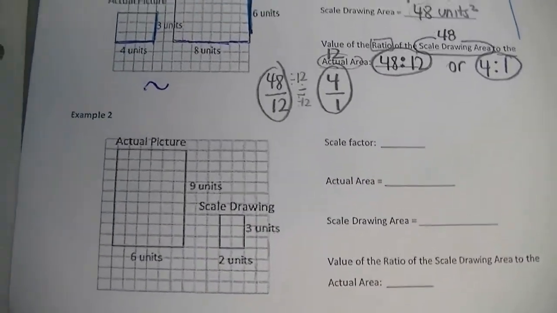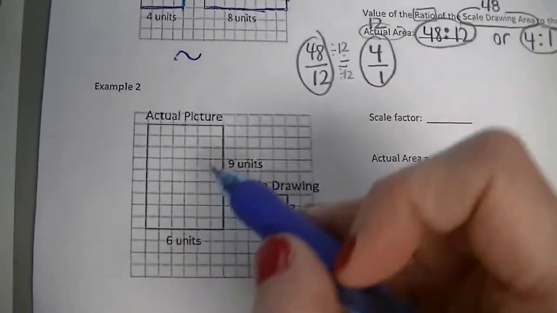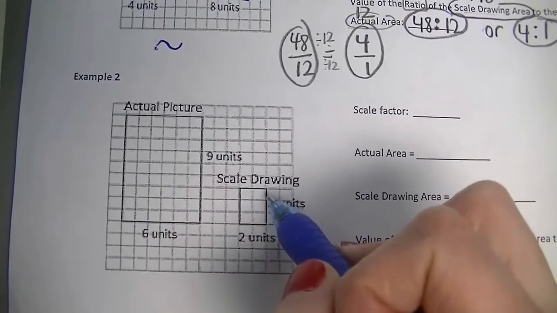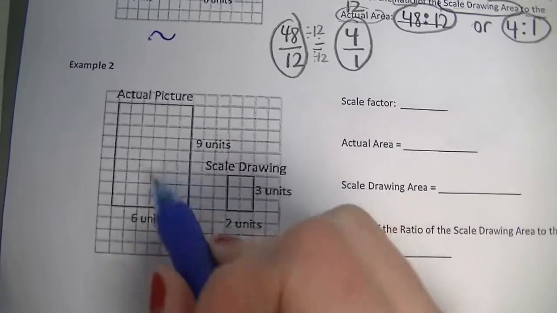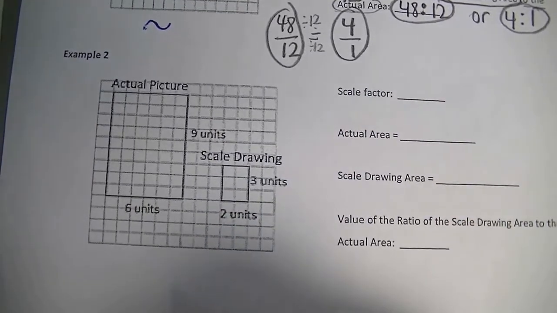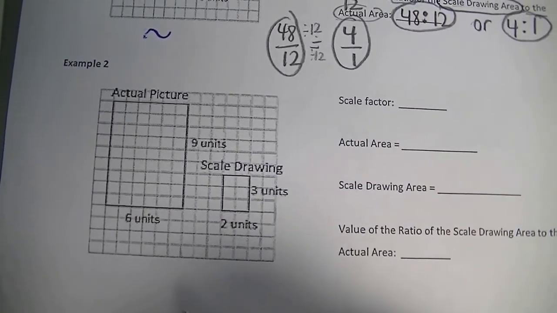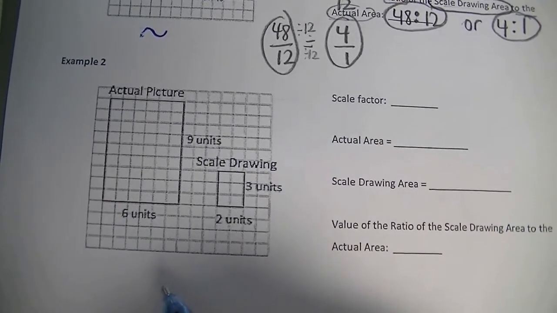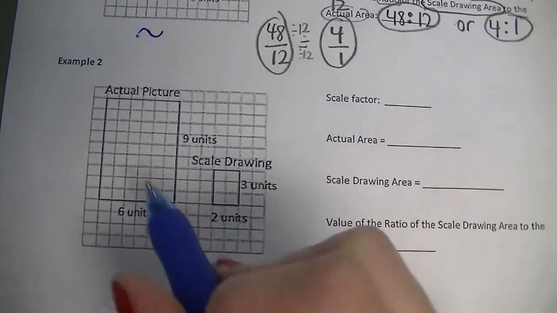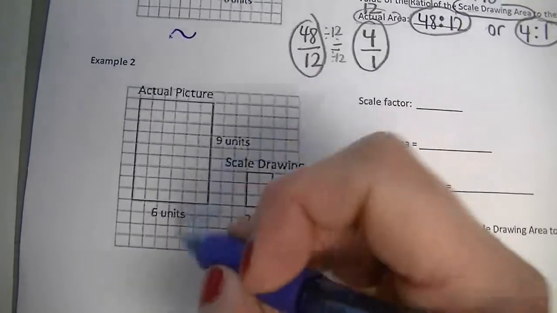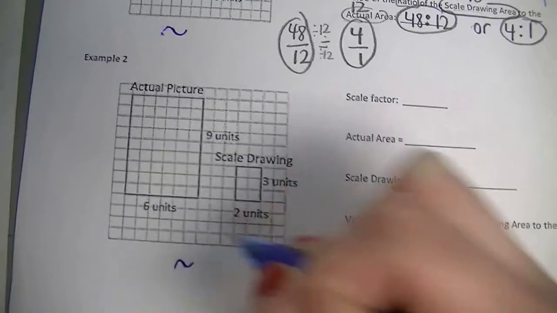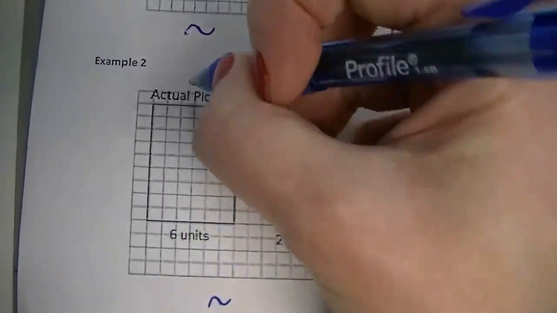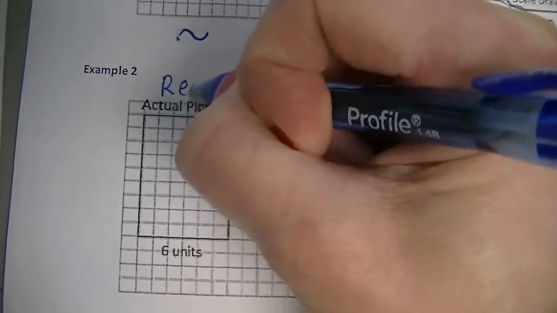I want you to take a second and examine the drawings right here. We have the actual picture and we have its scale drawing. Since it's labeled scale drawing, I know that they are both proportional to each other. They are also going to have the exact same angle measures, and I also know that they're the same shape because that's the definition of similarity. This is similar to this, so I know that there's similarity going on because of those 3 criteria. And it started out large and it got smaller, so I know that a reduction happened.